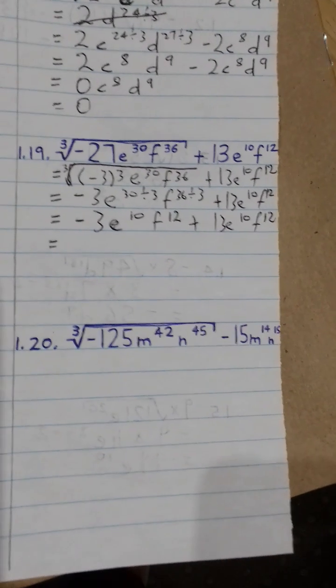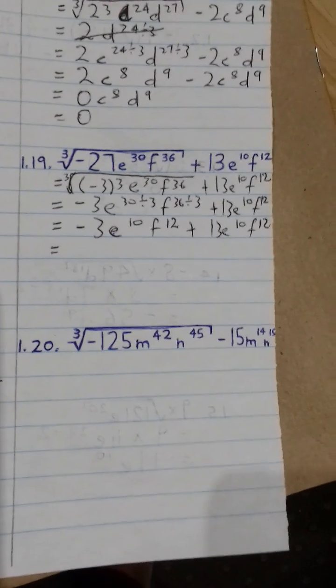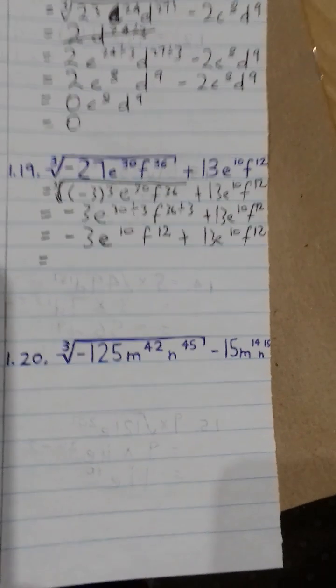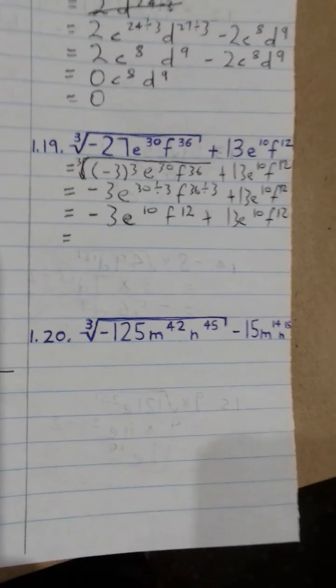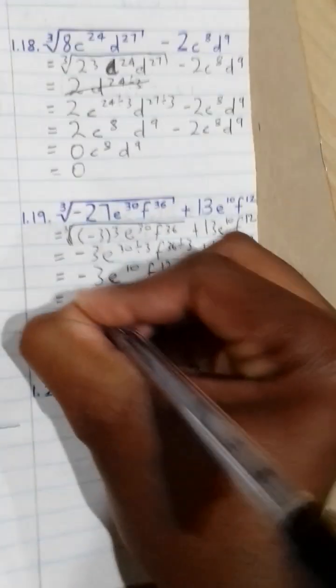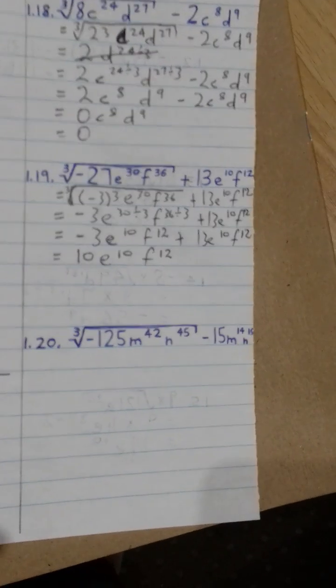Are they like terms? Yes, they are, because they contain the same variables raised to the same exponents. E is raised to 10, f is raised to 12. So negative 3 plus 13 is 10. The final answer is 10e to the power of 10, f to the power of 12. Hope that's clear.